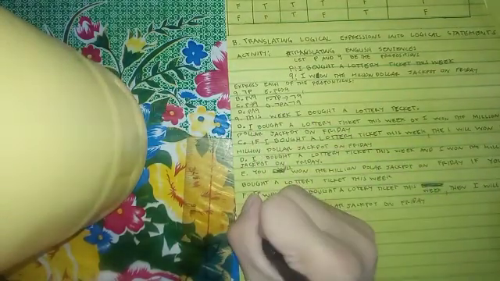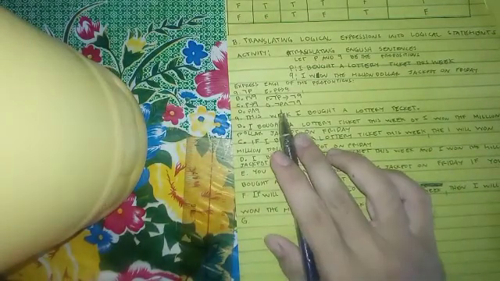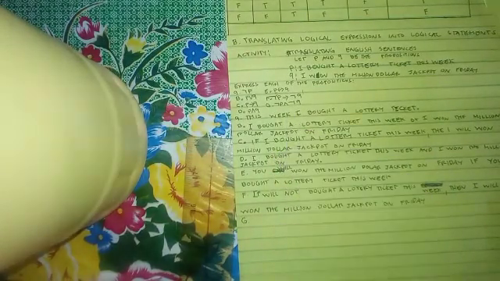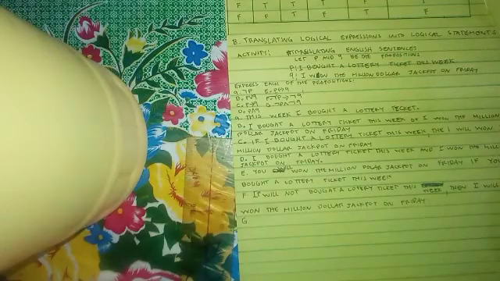The G, last one. Negated P conjunction negated Q. So it's my answer.